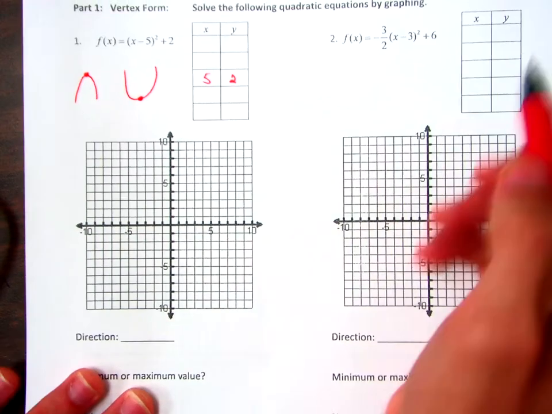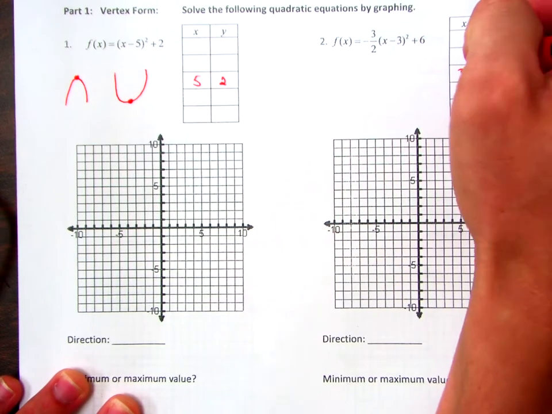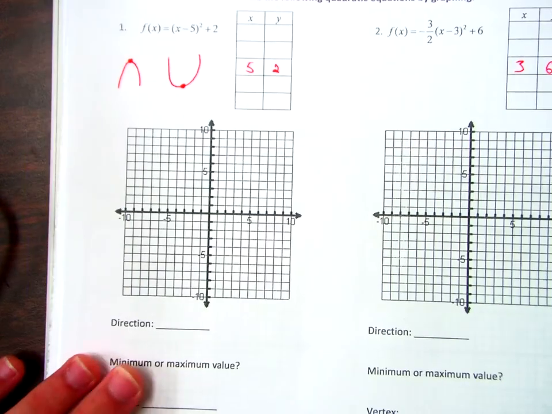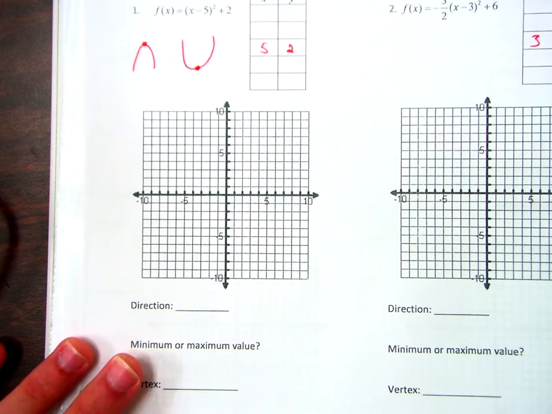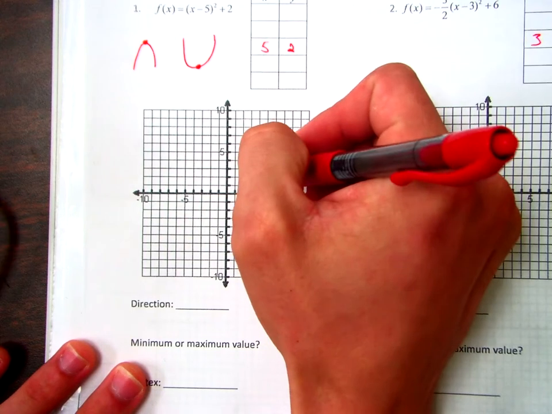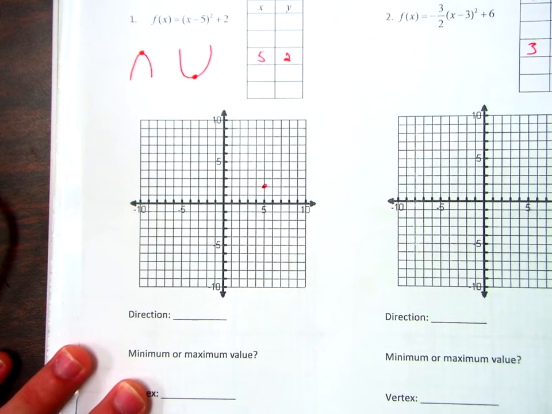Just like in this case, this one would be 3, 6. So we'll get there in a second. But again, it's right 3, up 6 is how the function would transform or translate itself. So that's the vertex as well. What else? Let's go ahead and put a dot where the vertex is. Now let's see if we can conclude really quick.